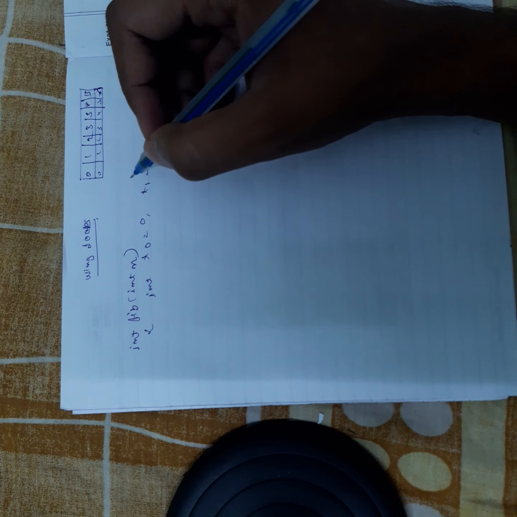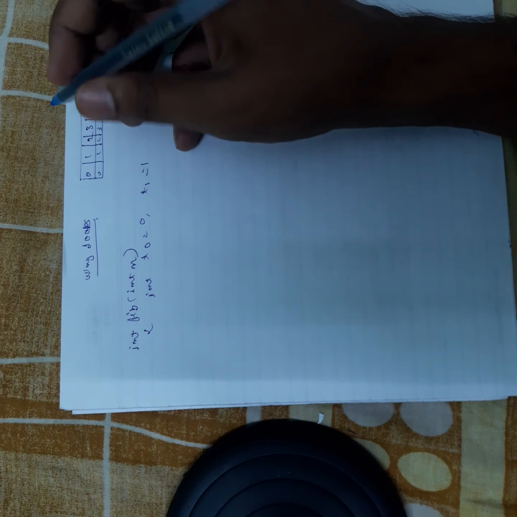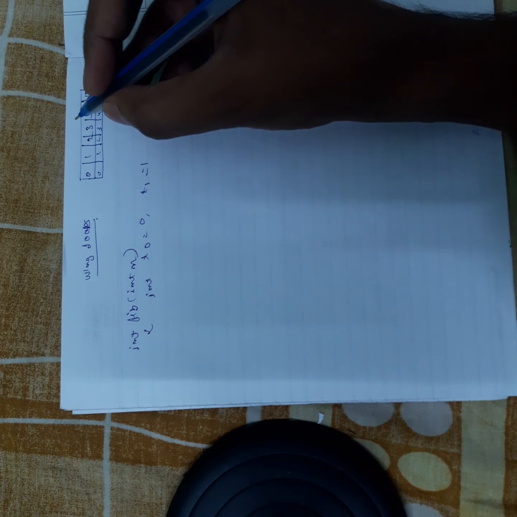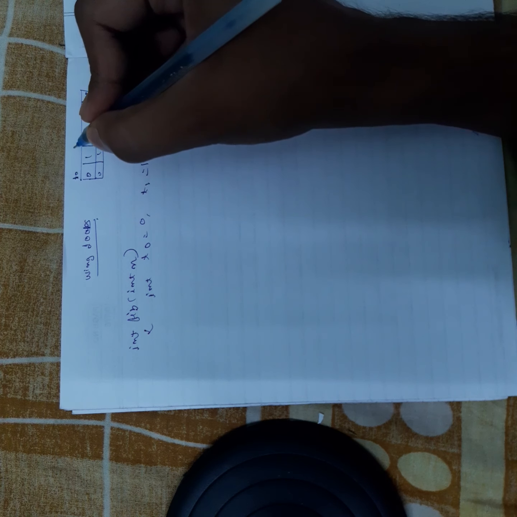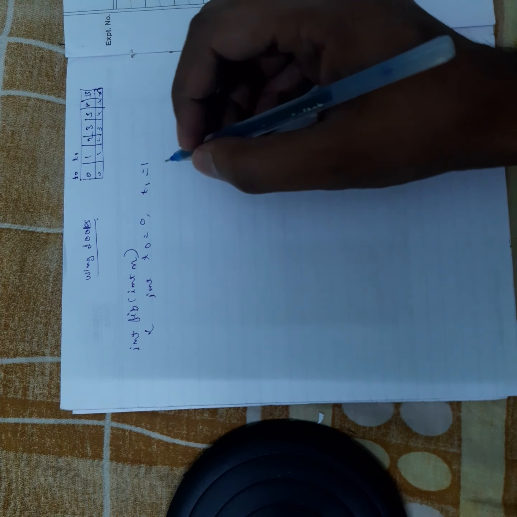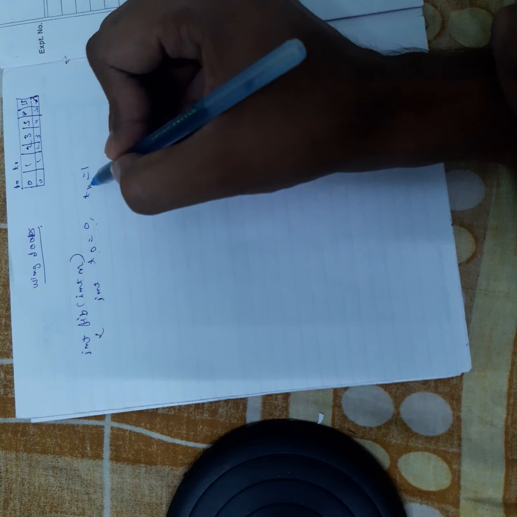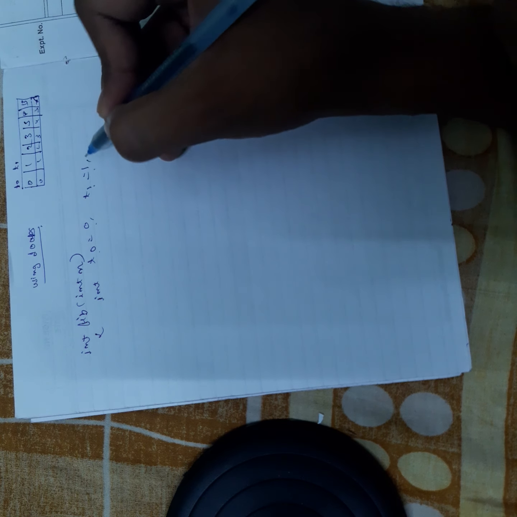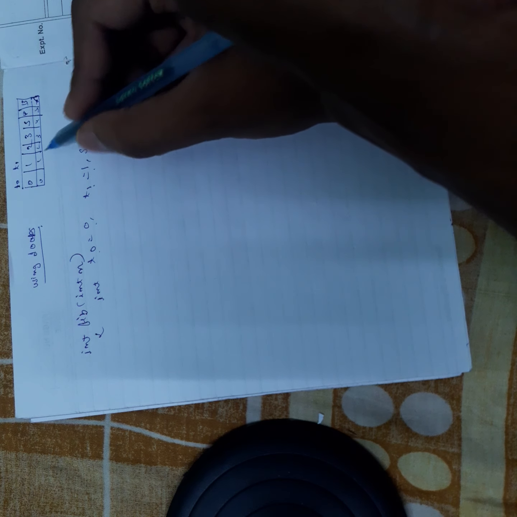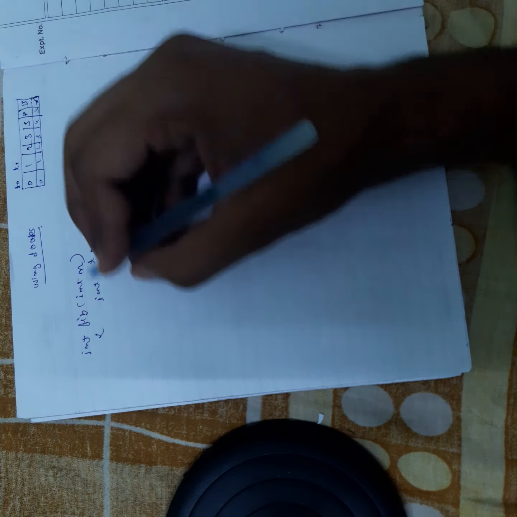So as I have explained in the previous video, every term is obtained by adding the previous two terms. So here let's take the first term as t0 and the second term as t1. We have initialized t0 to 0 and t1 to 1, and we will create another variable, s, to store the addition.